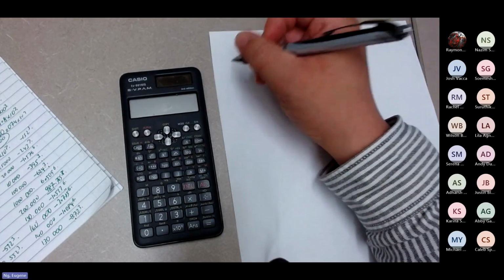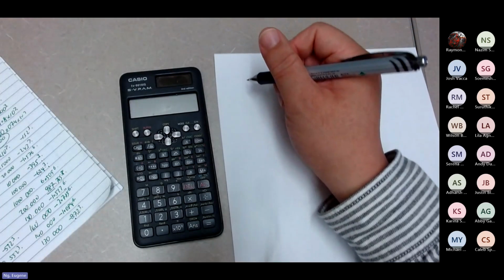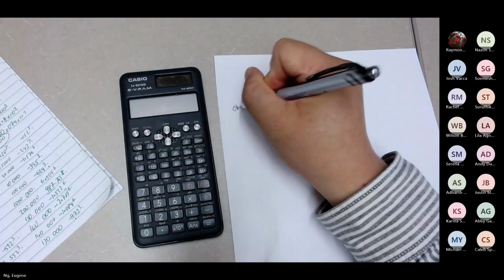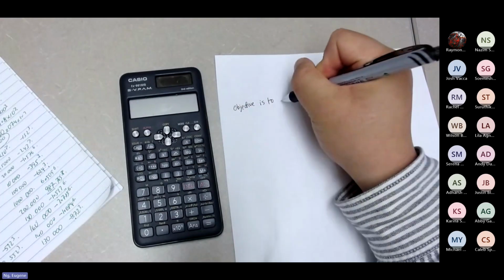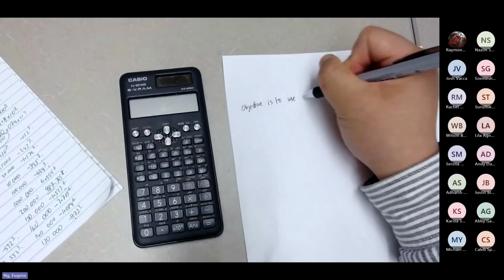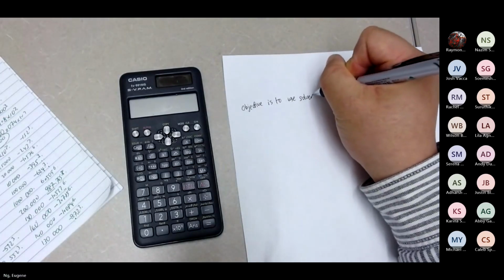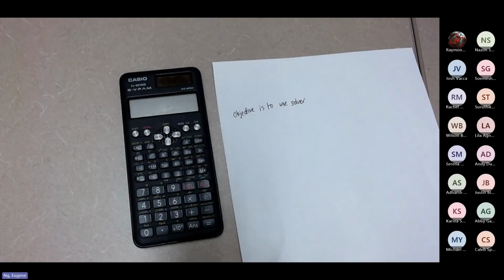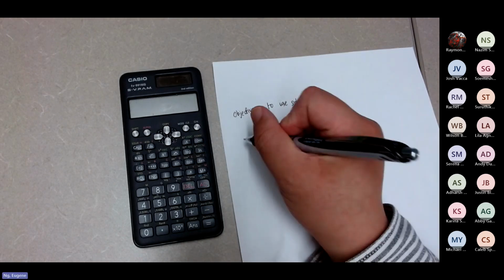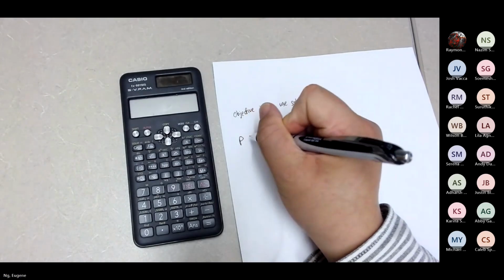So the objective is to use the solver. Okay, so the objective is to use the solver, and we are going to compute this function. Okay, we are going to find P.